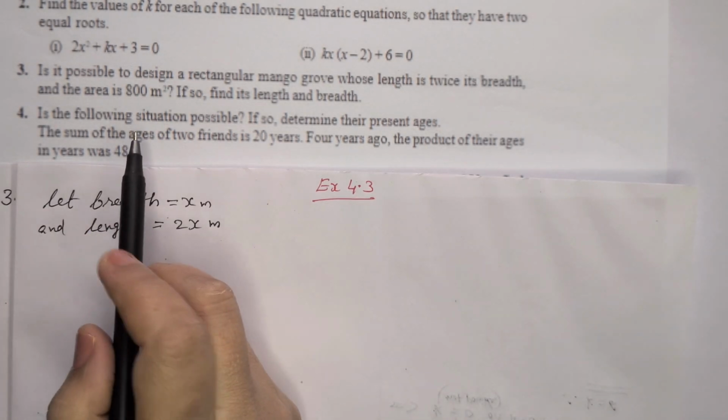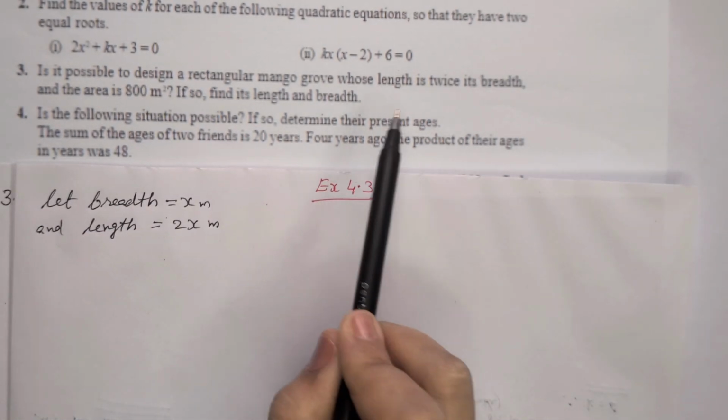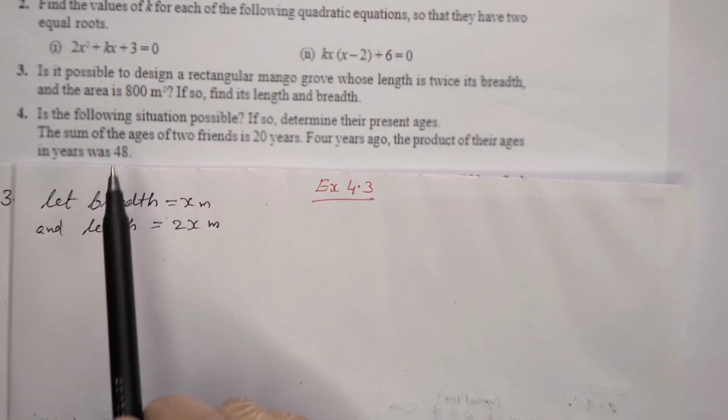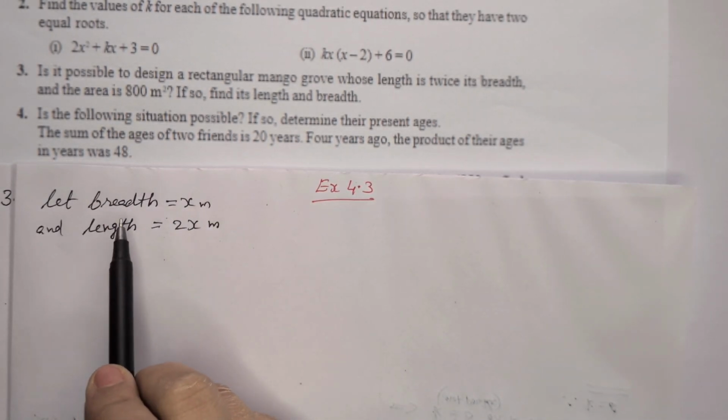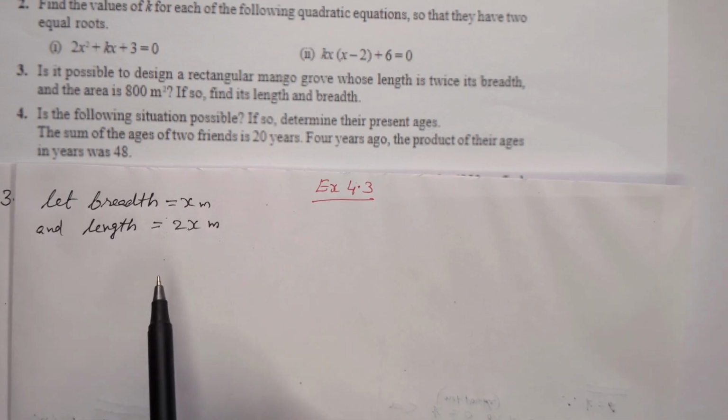Third question, is it possible to design a rectangular mango grove whose length is twice its breadth and area is 800 meters square? So let the breadth be x, length is twice, that means 2x.